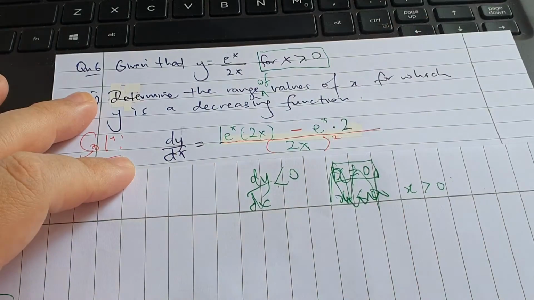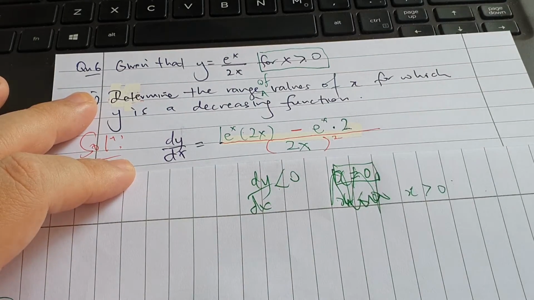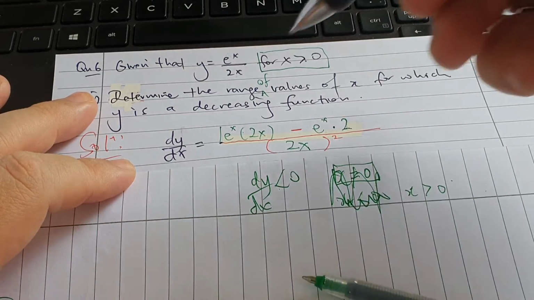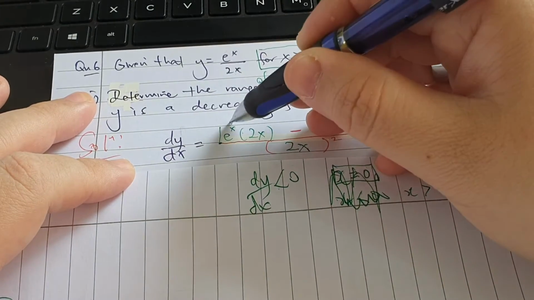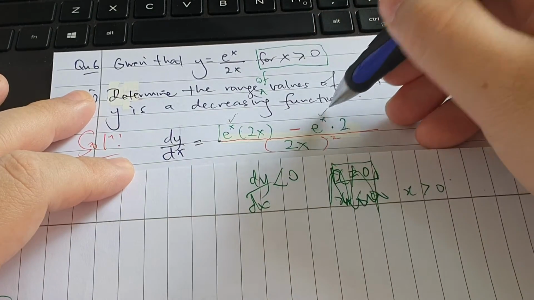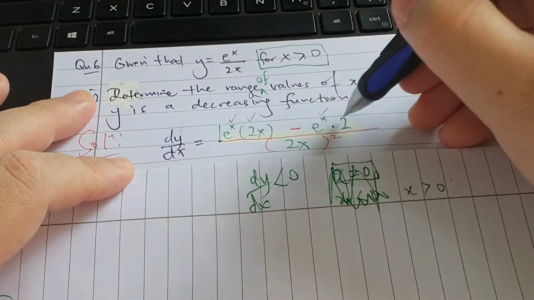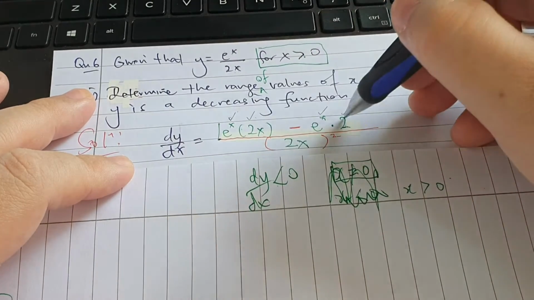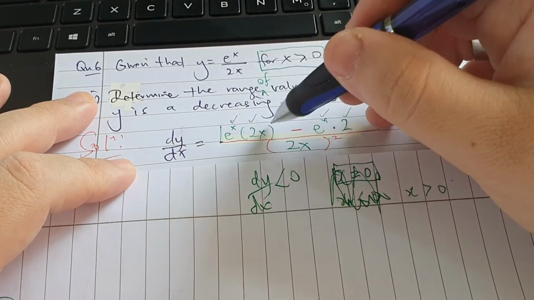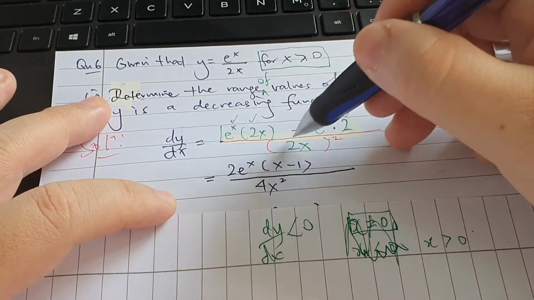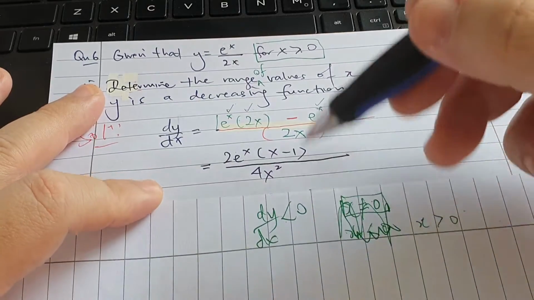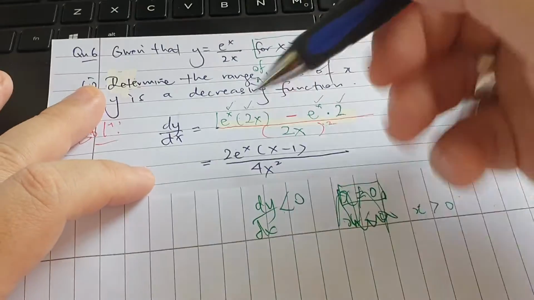Now, after this, I recommend that you use a pencil. You have e^(2x) here, separated by a minus, right? You have e^(2x) here, e^(2x) here, very good. You have a 2 here, 2 here, very good. That means these two are the common factors. Take out 2e^x. It should be a very fast process and not so many steps just to simplify. So you use pencil, don't use pen.